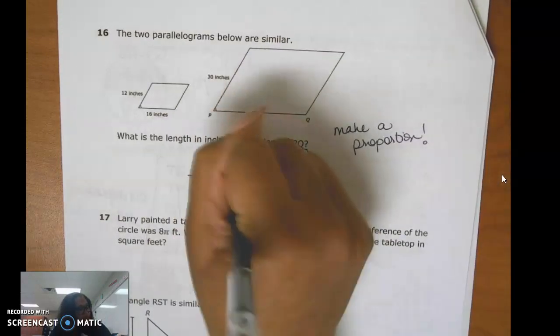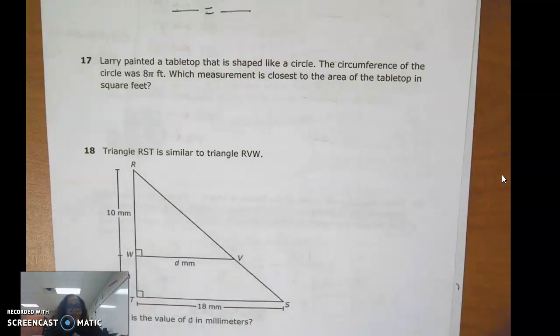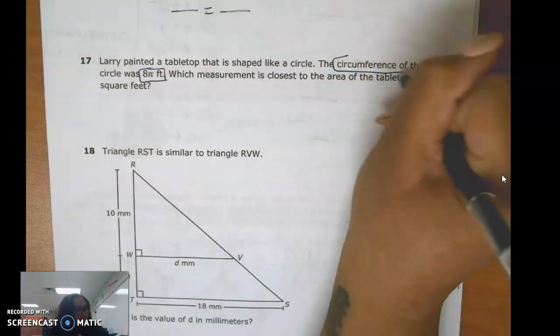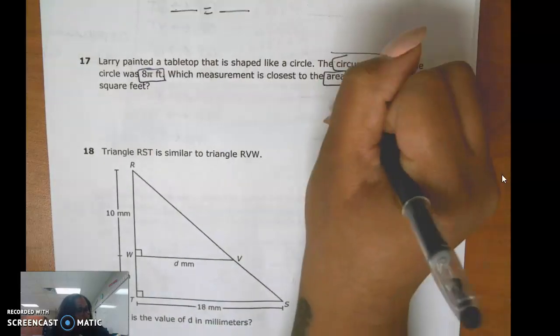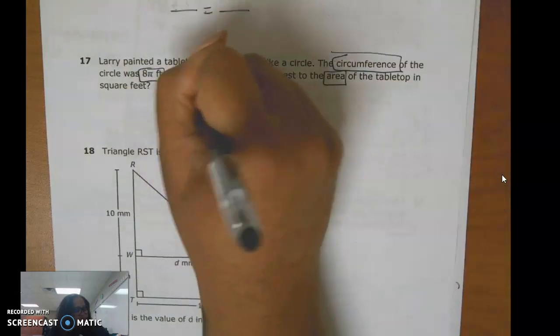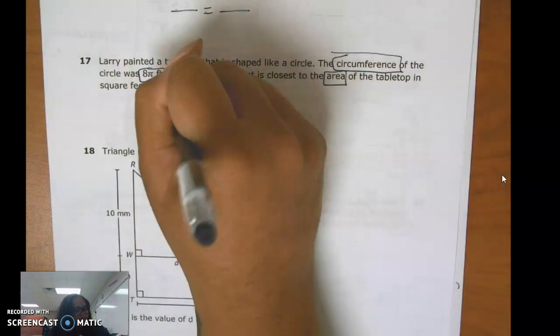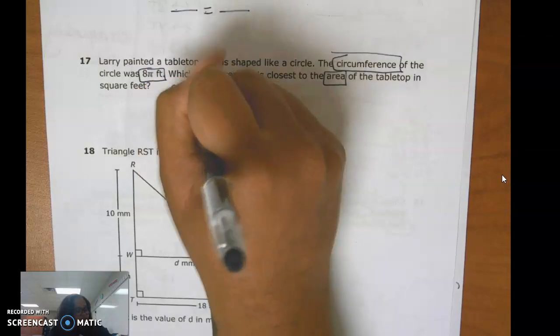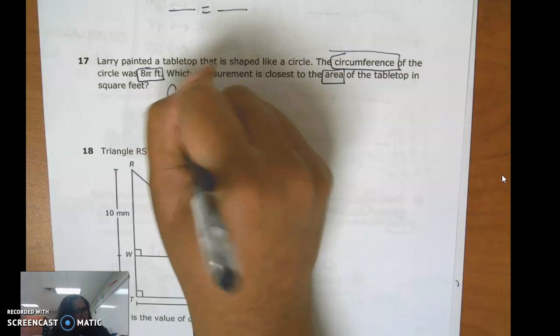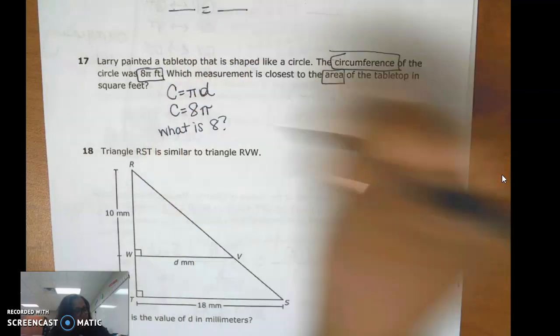Larry painted a tabletop that is shaped like a circle. The circumference of the circle was 8 pi feet. What's the area of the tabletop in square feet? If my circumference equals pi times diameter, and my circumference also equals 8 pi, what is D?